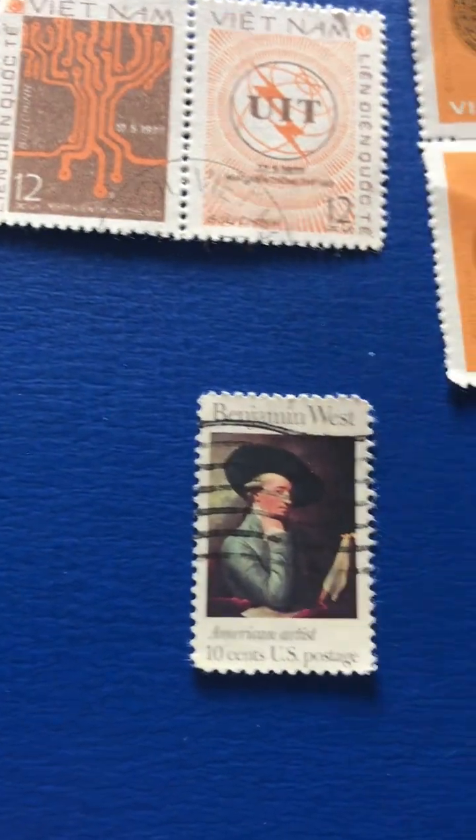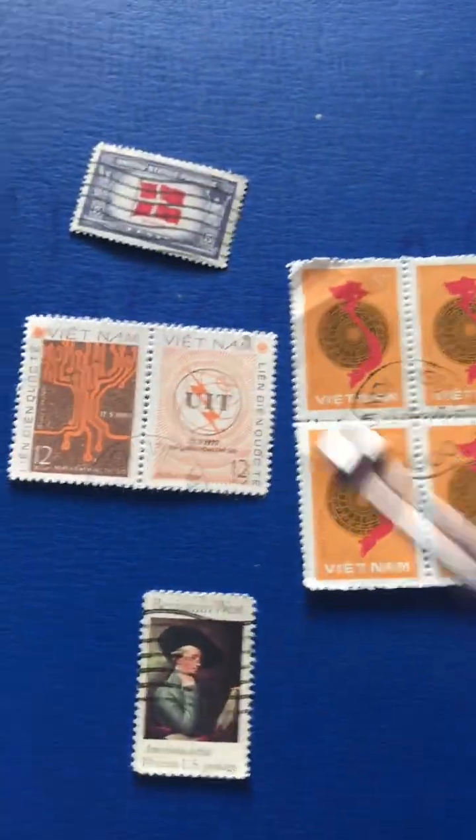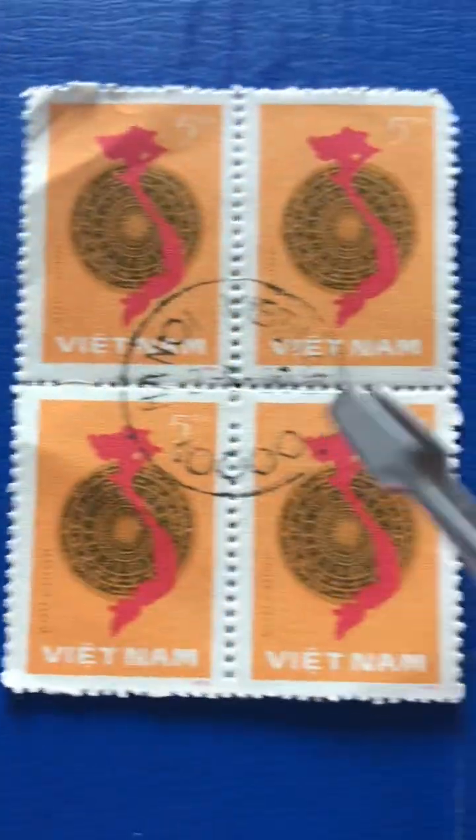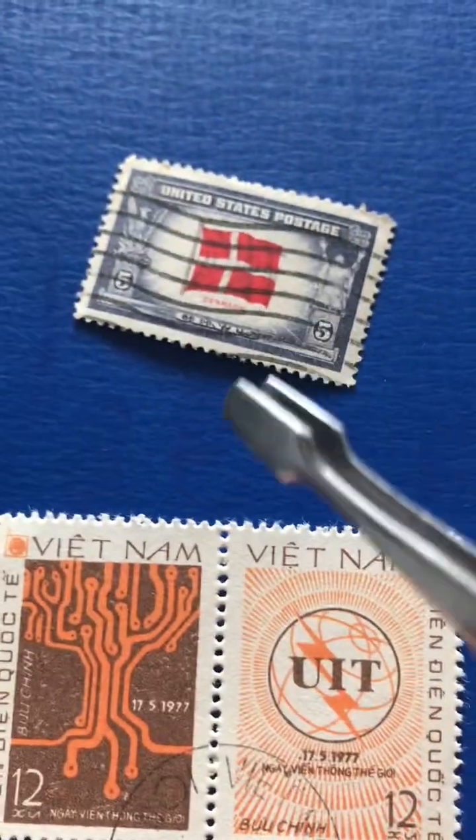That is it for now. So 3 lovely stamps, that I quite liked. I was interested in the design there. Benjamin West, long live Denmark, and that's it for now.